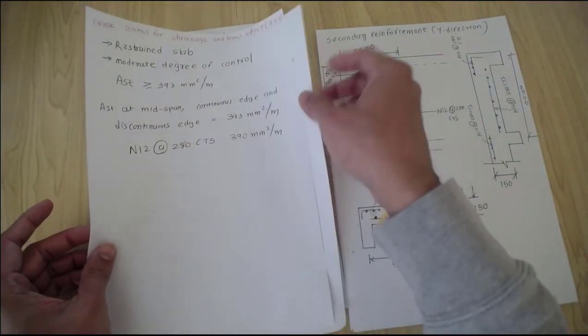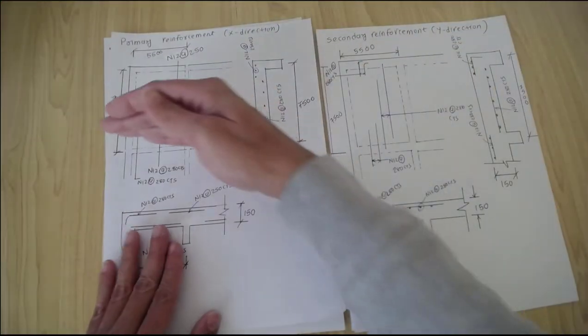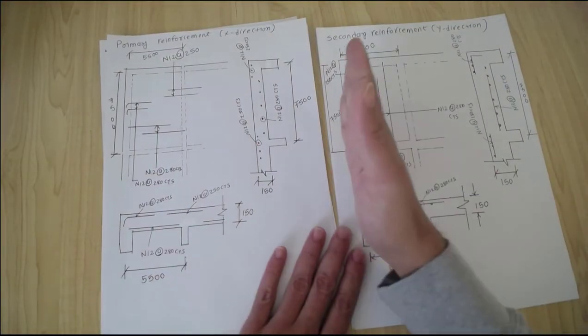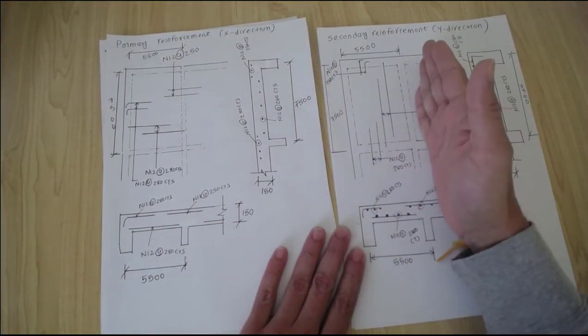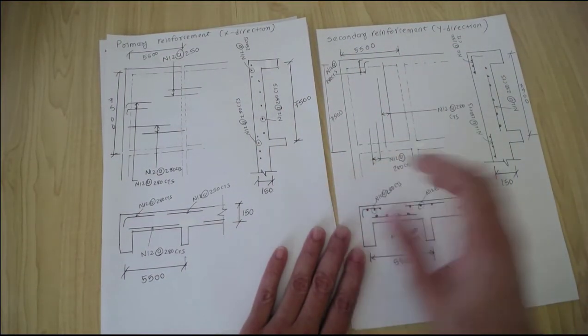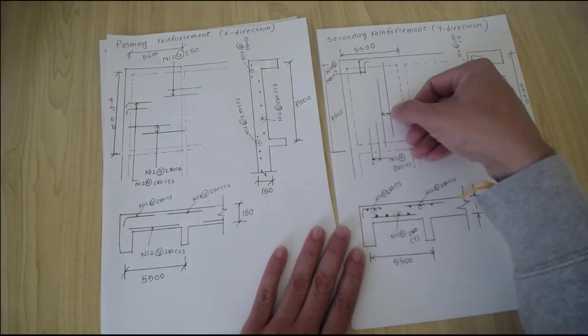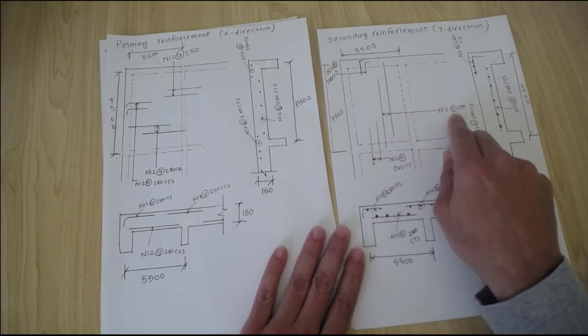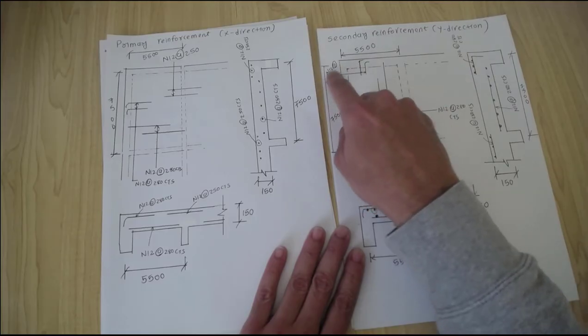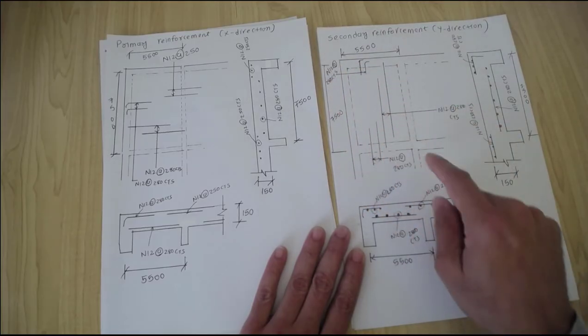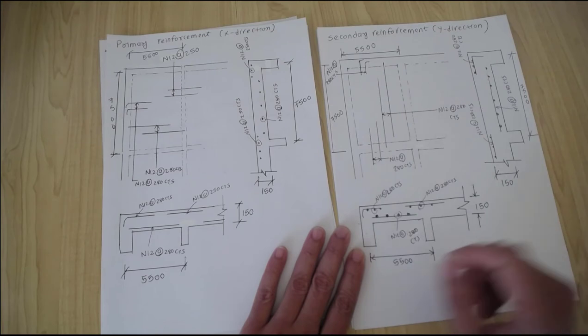Unlike this reinforcement where you have primary directions, we provide the secondary reinforcement along the secondary Y direction. In this case, midspan reinforcement is 280 center to center distance, discontinuous edge 280 center to center distance, continuous edge 280 center to center distance.